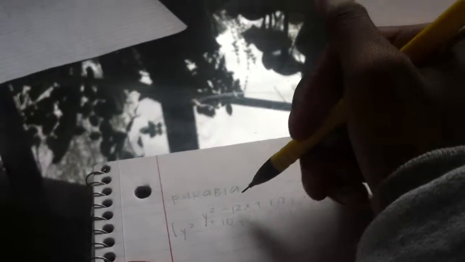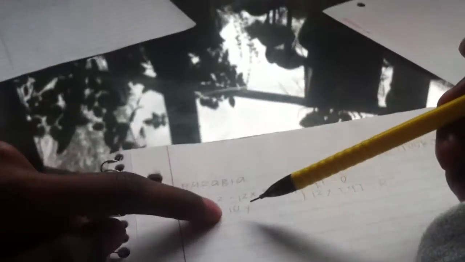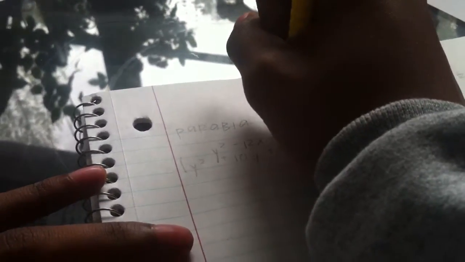Right. But when we take it out of the problem, we have to change the sign. So we're going to change the negative 12x and the negative 47 to positive. So positive 12x plus 47 equals 0. Now we can divide the 10, the middle number, by 2 and square it, and that's going to give us 25.